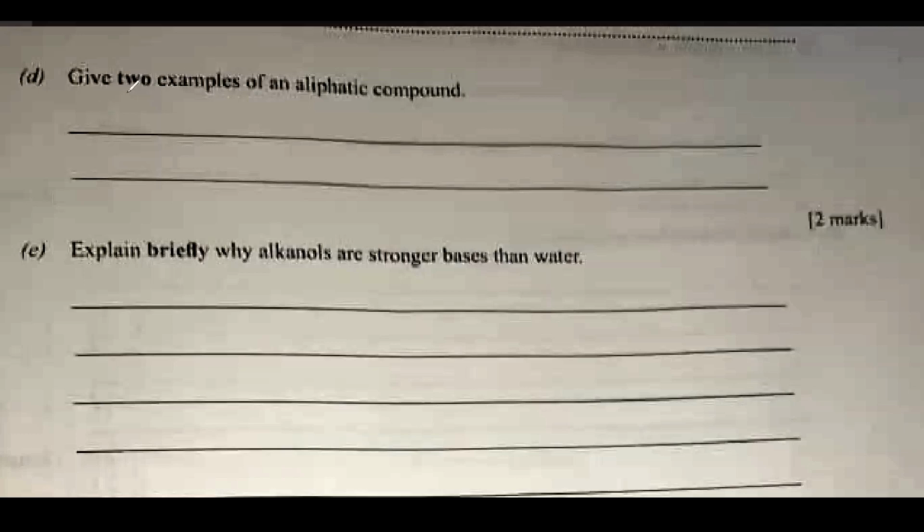But since we are asked to give 2 examples of aliphatic compounds, let's go with methane, which is an alkane, and let's say propene, let's say ethanol. These are all aliphatic compounds that do not contain the benzene rings, right? Fine. So the next question says, explain briefly why alkanols are stronger bases than water.